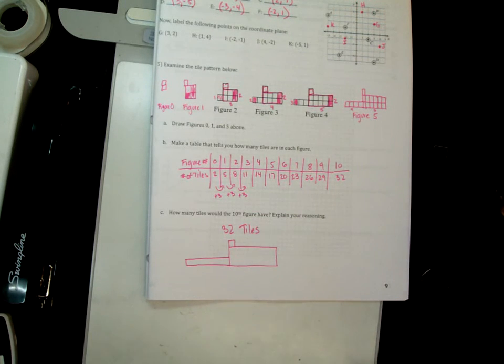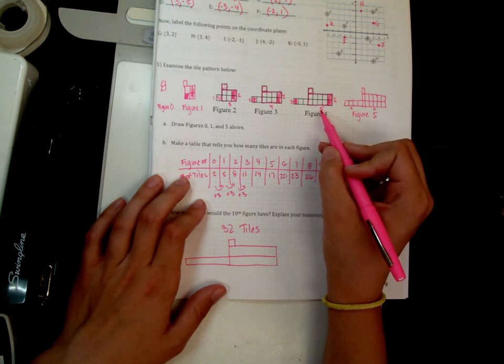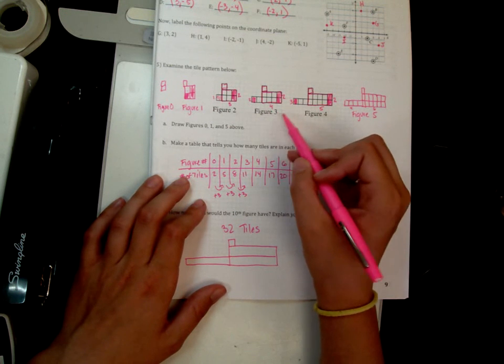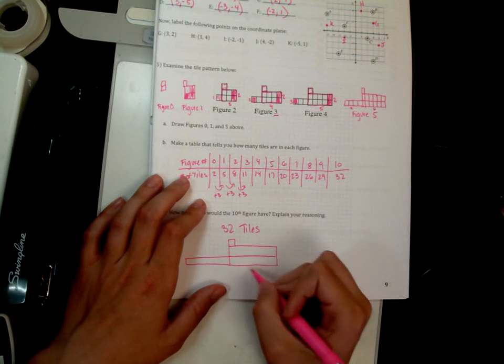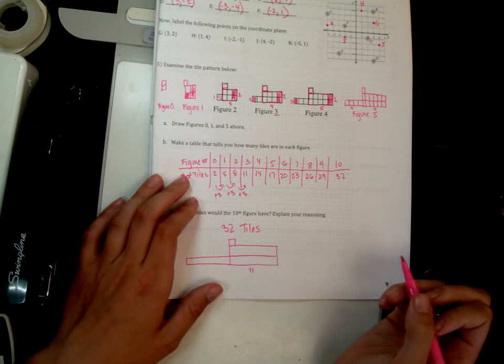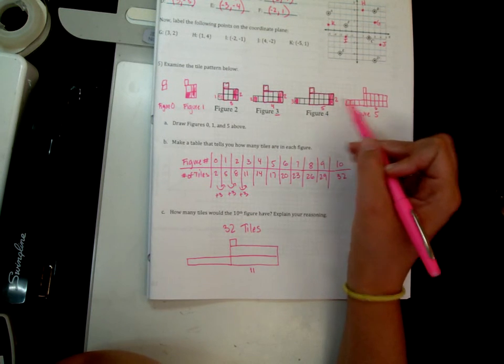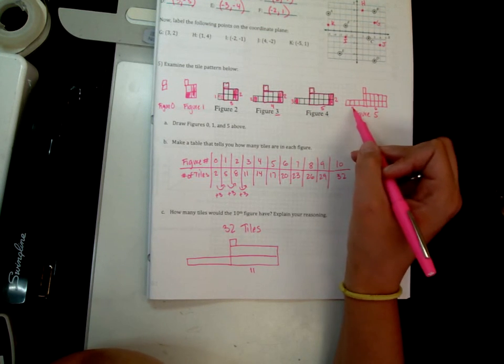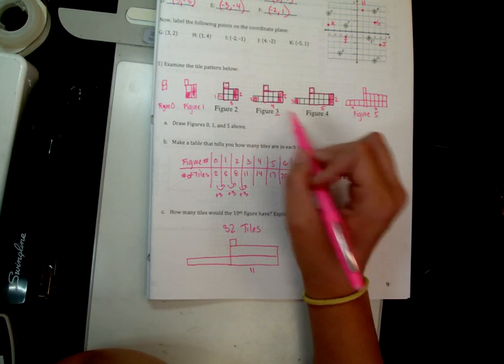So I noticed that this long skinny rectangle has, figure number 3 has 4, 4 has 5, 5 has 6, so this is going to have 11. And then this other rectangle right here, figure 5 has 4, figure 4 has 3, figure 3 has 2, so it's 1 less than the figure number.